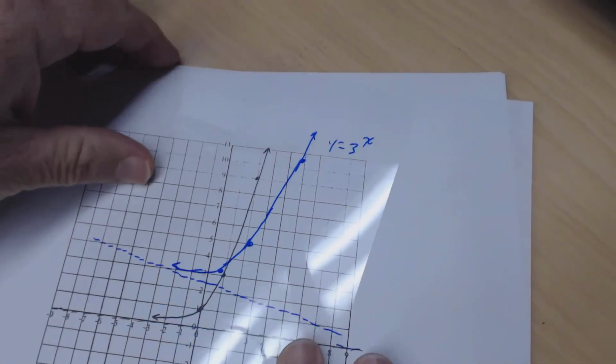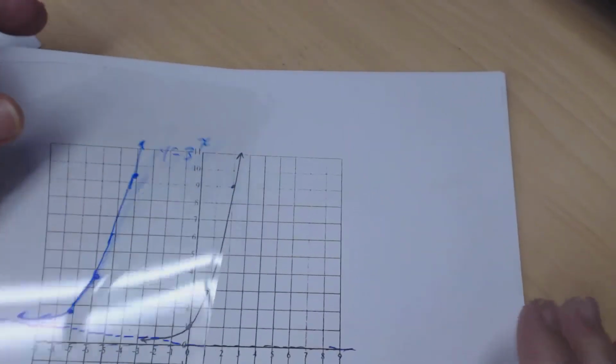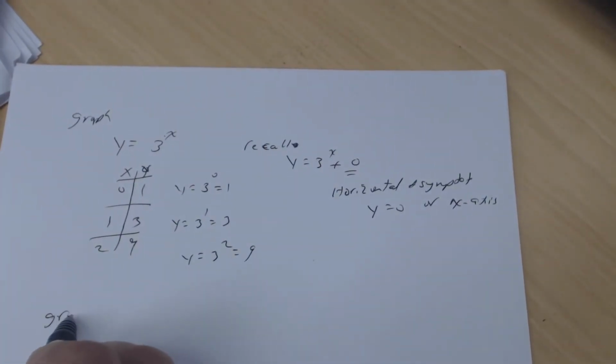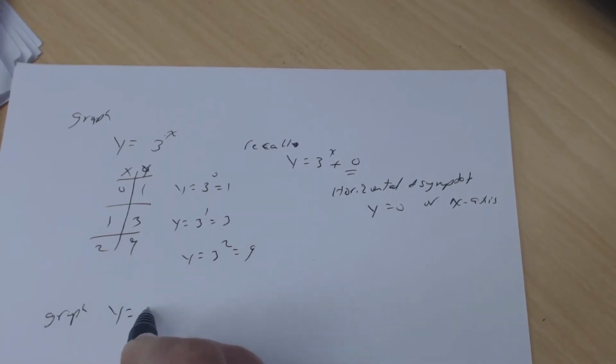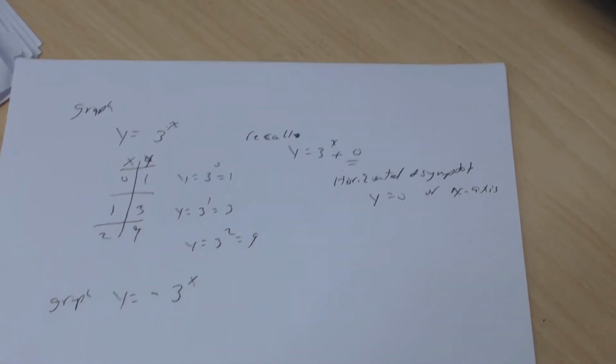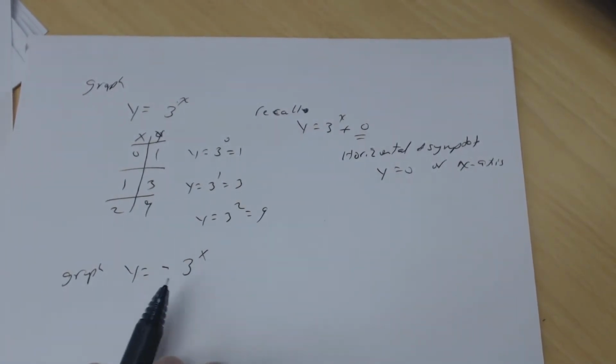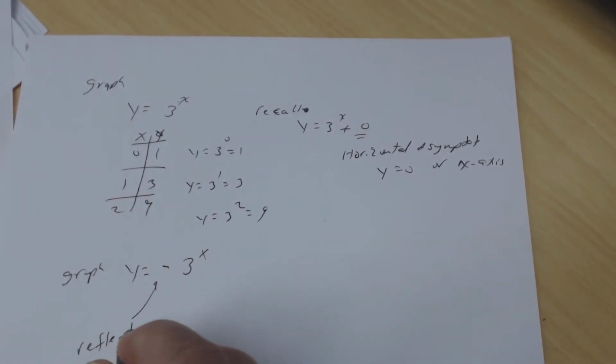All right, y equals 3 to the x. Let's graph 3 to the x. Okay, let's graph this. y equals negative 3 to the x. Let's see what happens. You see that negative in front, just like when we did the quadratic functions, that negative was a reflection about the x-axis. Same thing here. So this is a reflection about the x-axis.